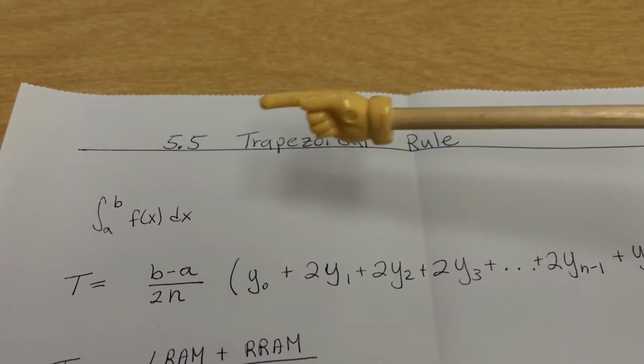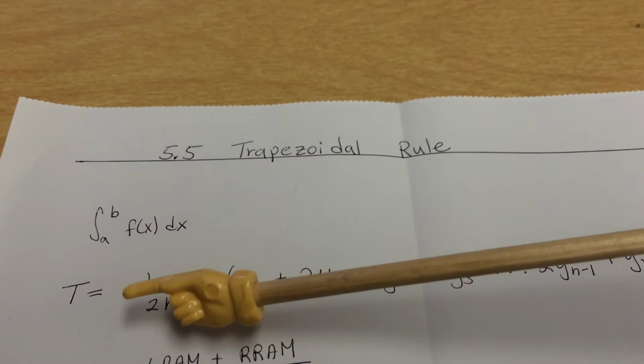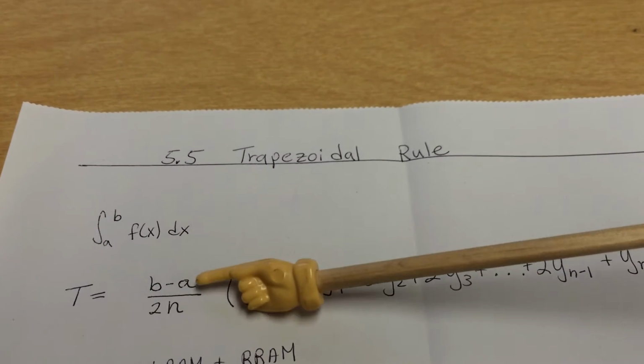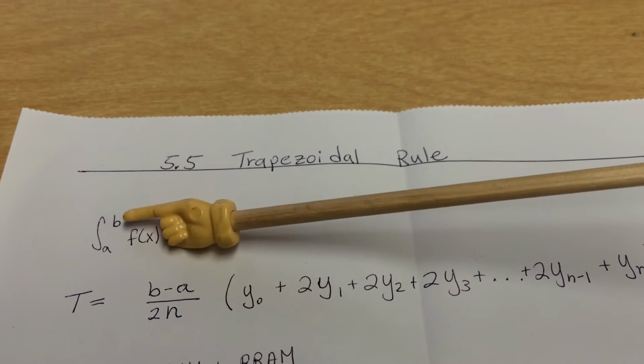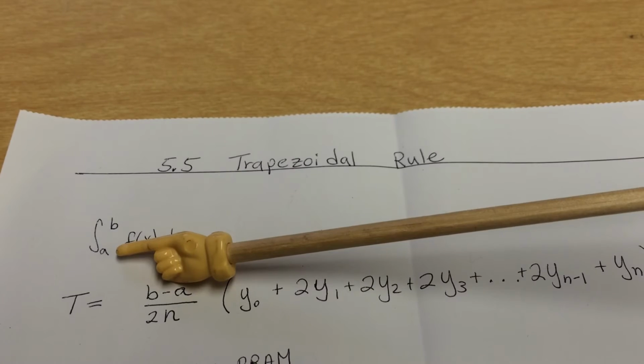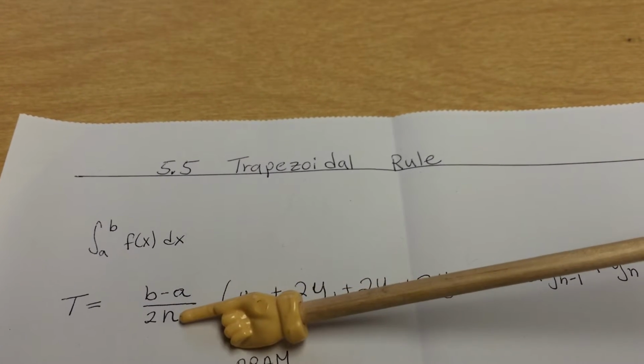So we still have the integration from a to b right there, and we have f of x. And then one of the trapezoid formulas, because there are two trapezoid formulas, is that it's b minus a. The b is representing the higher limit, or the upper limit. A is representing the lower limit. And then n represents the number of rectangular boxes that you have.